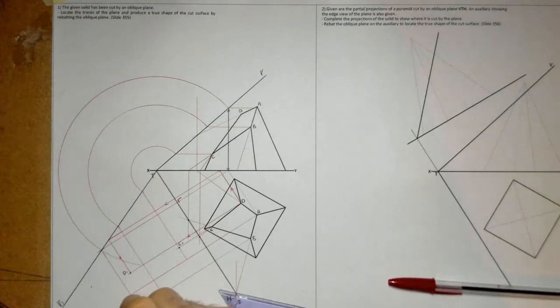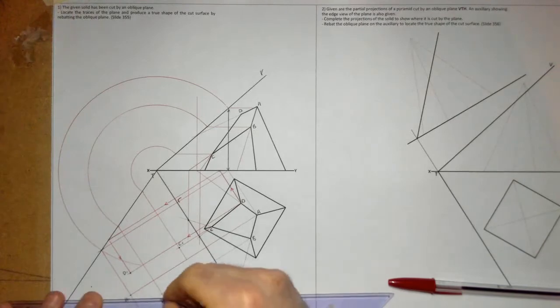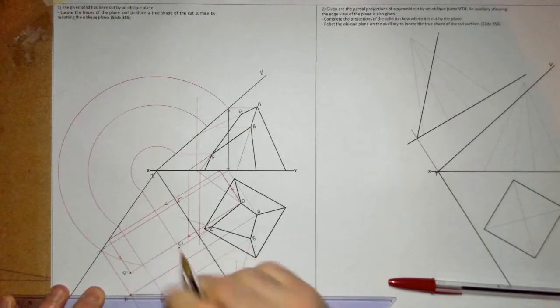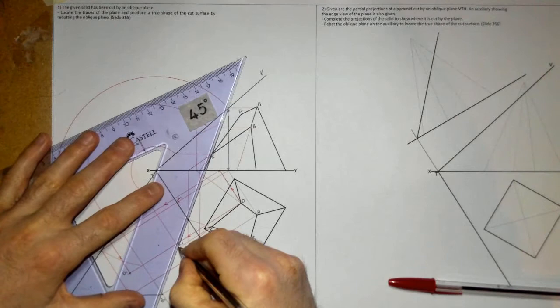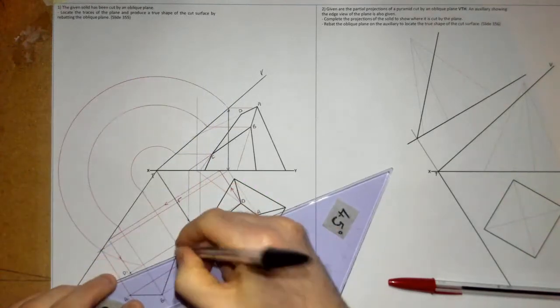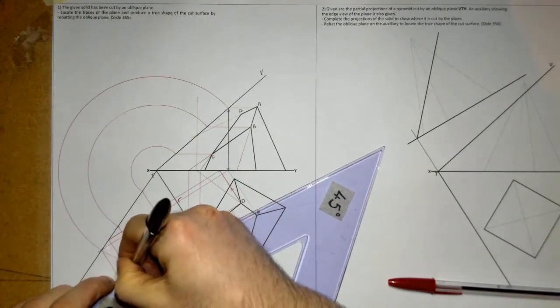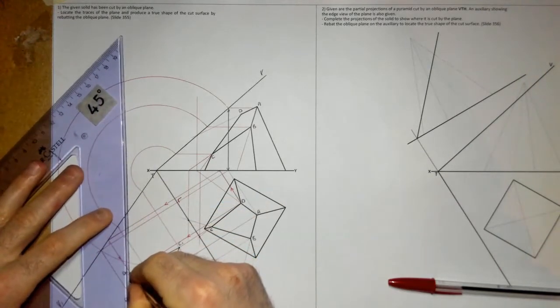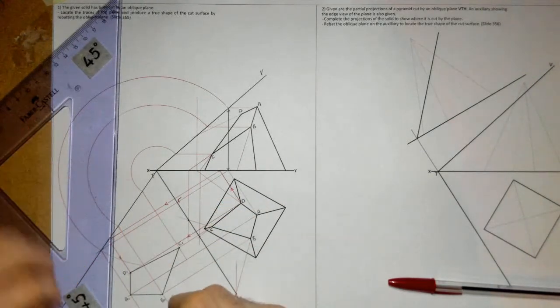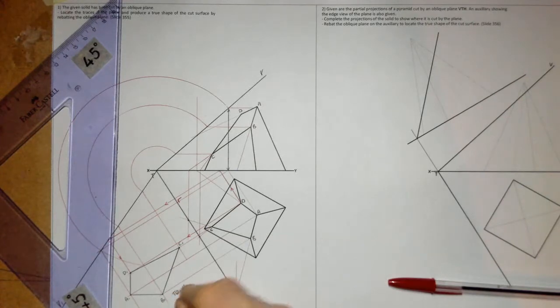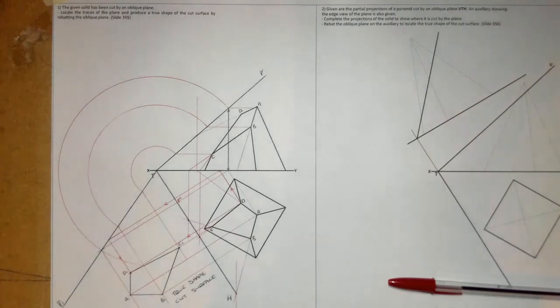So that was two methods shown to you there, both rebatment. So now I can heavy that in. A to B, or A1 to B1 in this case, B1 to C1, C1 to D1, and then finally D1 back to A1. And there we have it, guys. That is the true shape of the cut surface. There's the true shape of the cut surface. Okay, and that was done, guys, by rebatment.